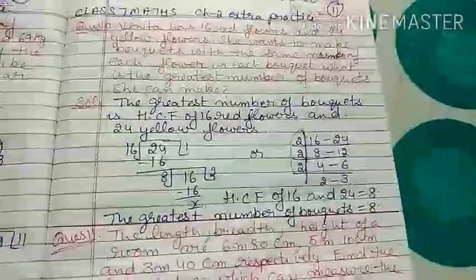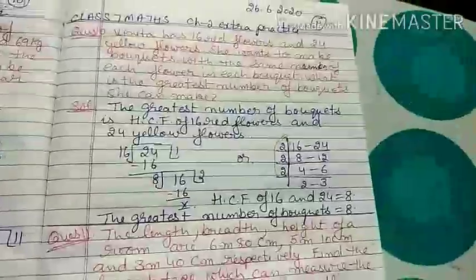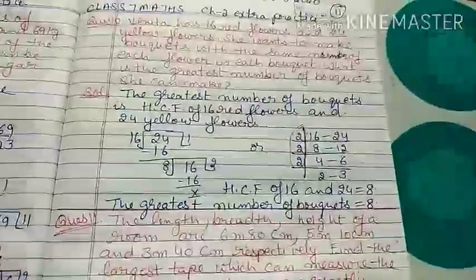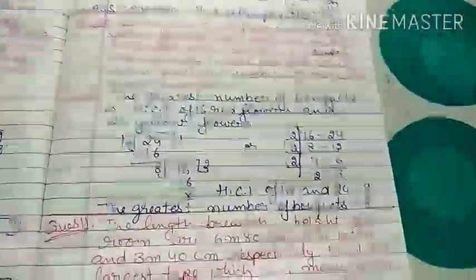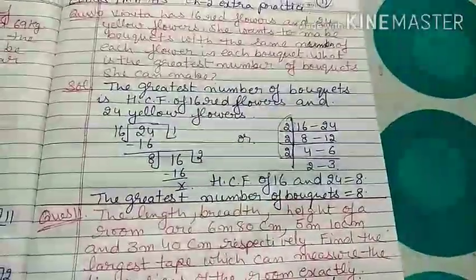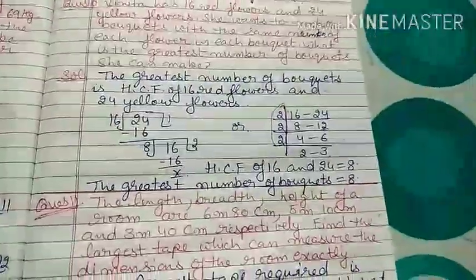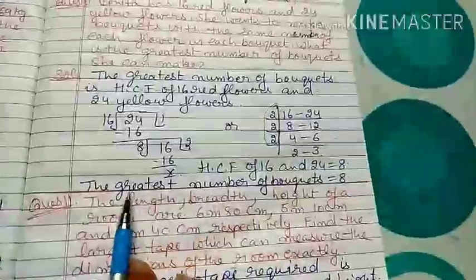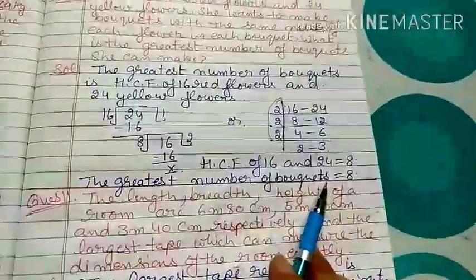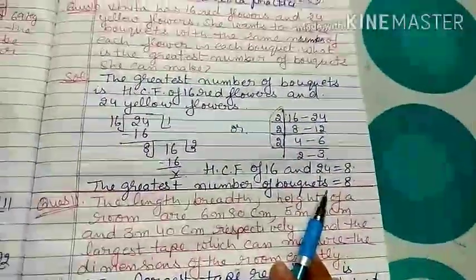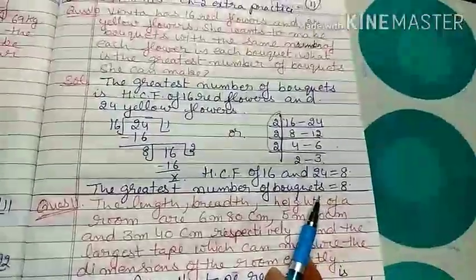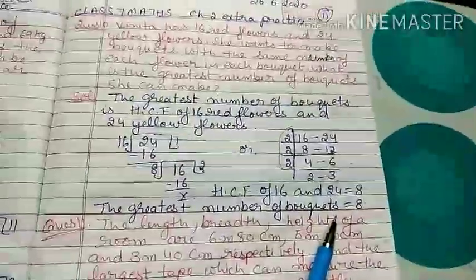So what is the greatest number of flowers in each bouquet she has to make? If greatest number condition is this, you have to go with the highest common factor. It means greatest number of flowers in the bouquet, of the same type.